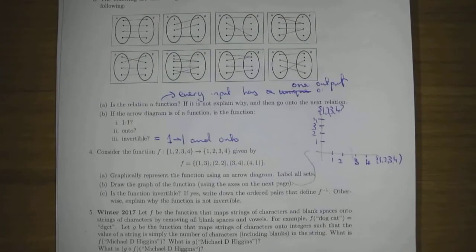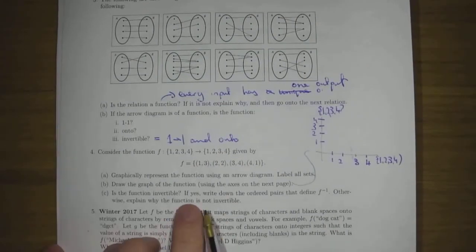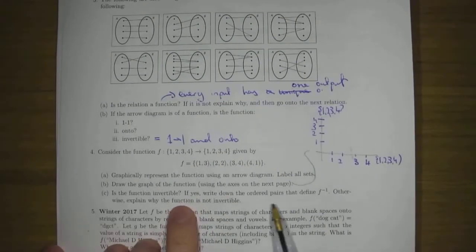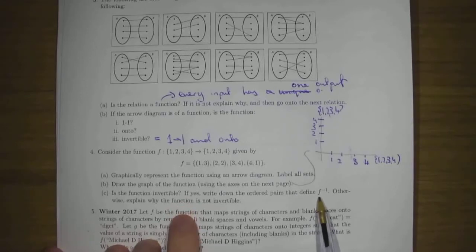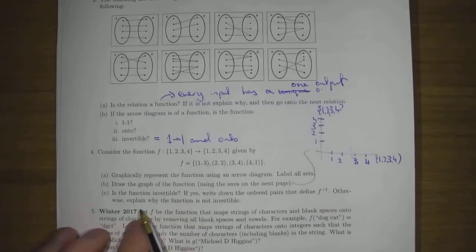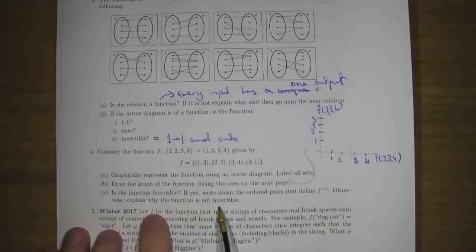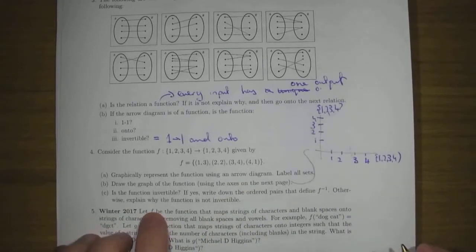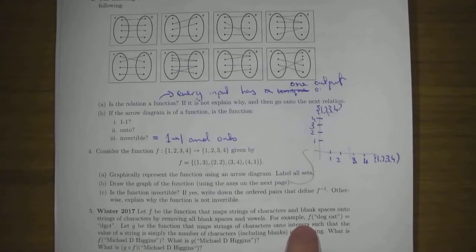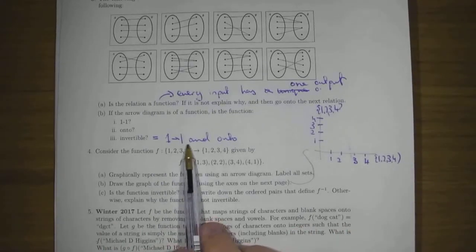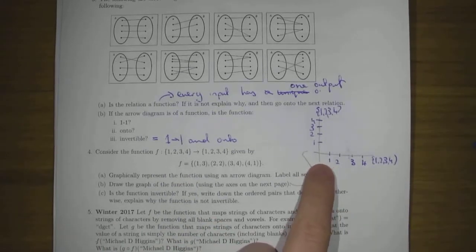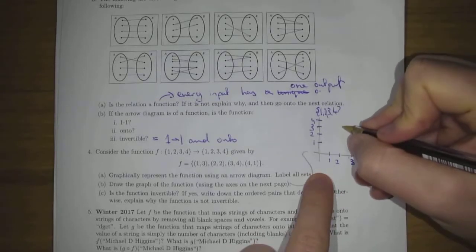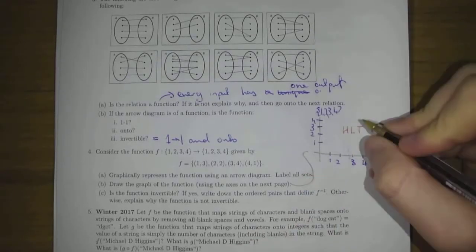Is the function invertible? Well, if you find out it is, okay, do write down the ordered pairs, say f inverse. Otherwise, explain why the function is not invertible. You can either use the arrow diagram or this. And yeah, you can either analyze it as normal, one-to-one and onto, or you can draw the graph here and do some horizontal line tests.